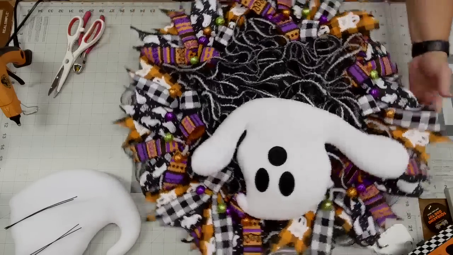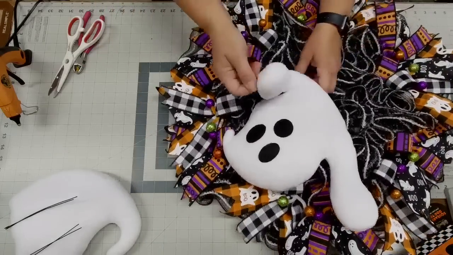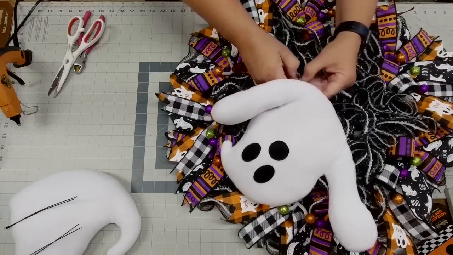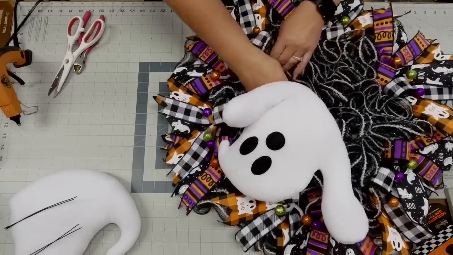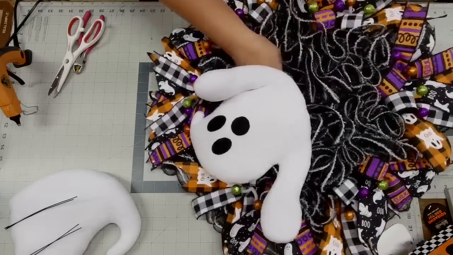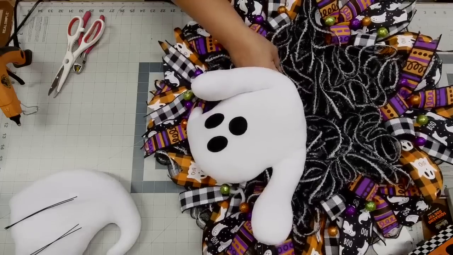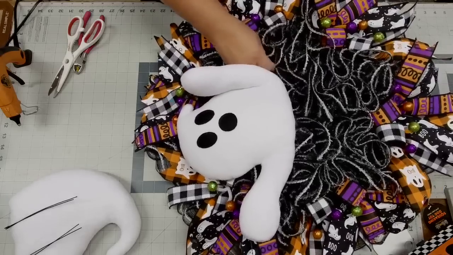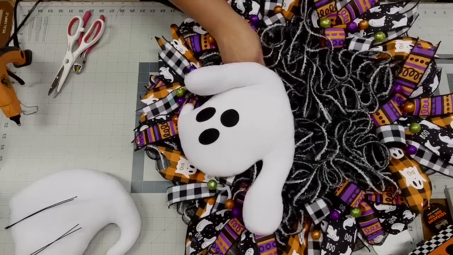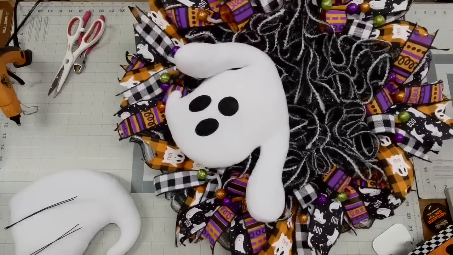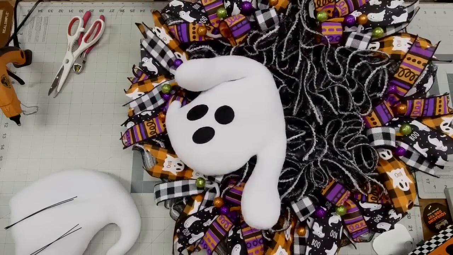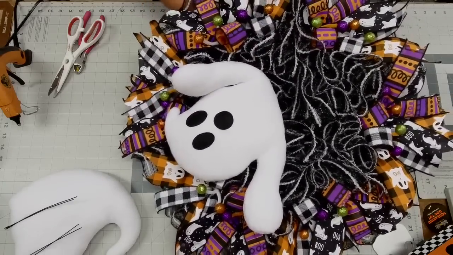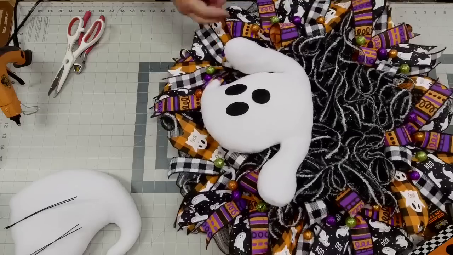So there's that one. I'm going to go ahead and put in his other top. And I'm just securing these down to the frame. Pushing him down, kind of like he came up out of the hole in the middle.